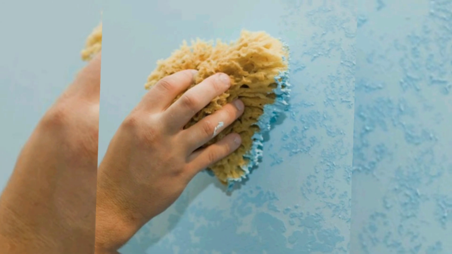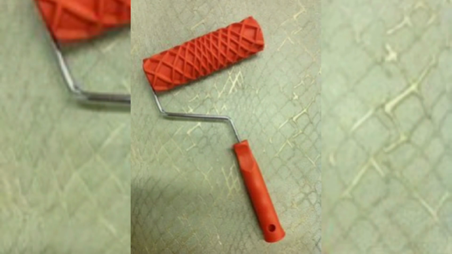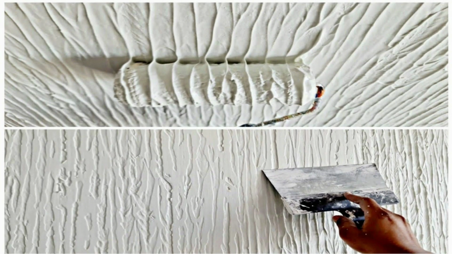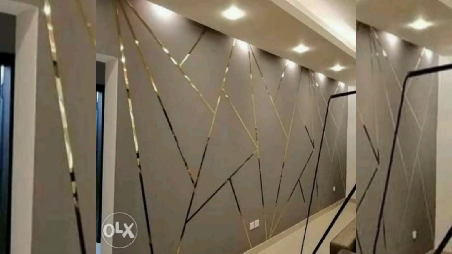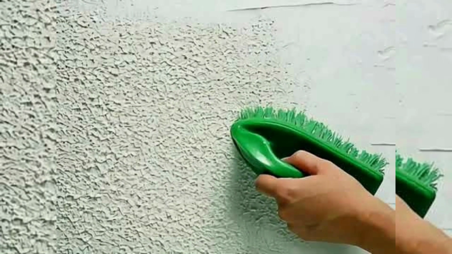Texture paint also allows for creativity and personalization, enabling homeowners to choose from various textures and colors to suit their preferences and interior design themes. Moreover, it can play a vital role in defining spaces within an open floor plan, adding distinction to various areas. In summary, wall texture paint serves both functional and aesthetic purposes, making it a valuable asset in the world of interior design and home improvement.